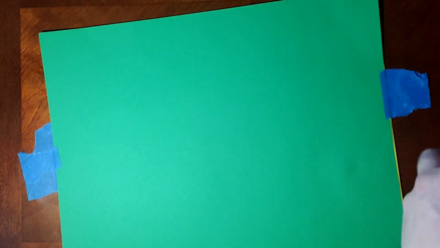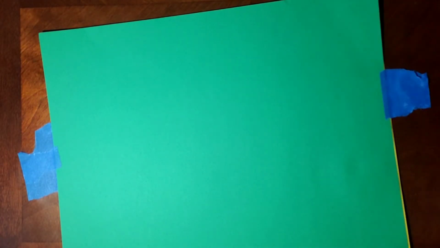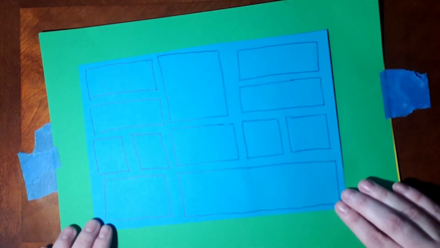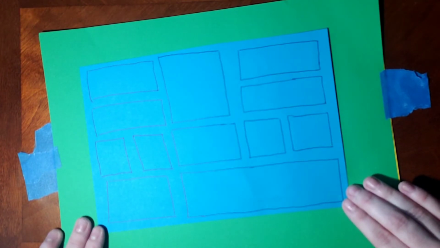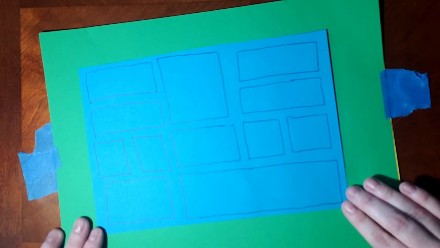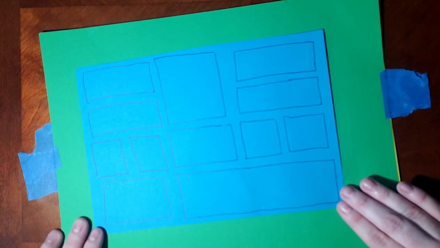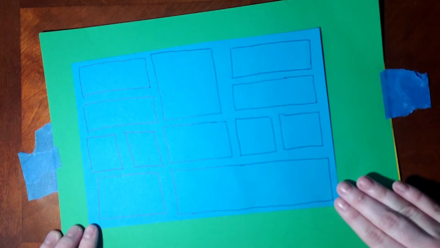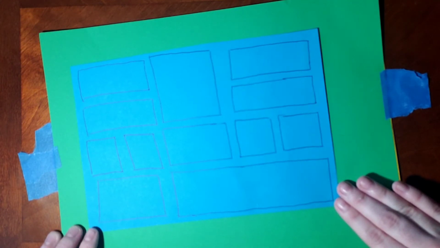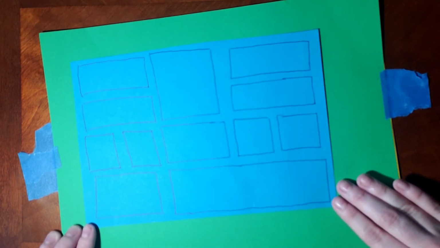So I'm going to show you guys how you do want to create your panels. I already showed you one example with the blue paper. Here's another example, and I'll show the other one again. So this is just using squares or rectangles. But by switching up the size, it adds more variety to your story. And I'll talk a little bit about how we can use the panel sizes to help tell our story.